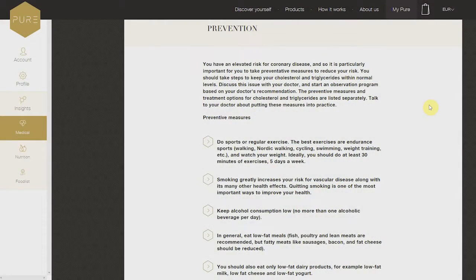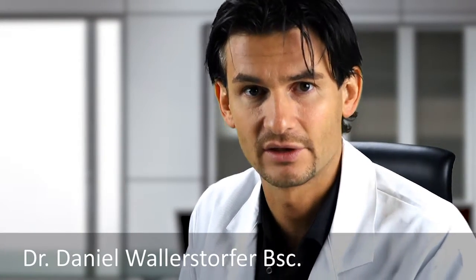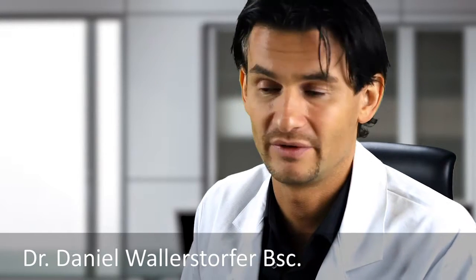Regular exercise is one of the most important lifestyle aspects of cardiovascular health. So specifically, if you have a high risk of cardiovascular disease compared to other people, it is important that you have an extensive exercise regime. The optimal would be, in case you can manage it and fit it into your time plan, 5 days a week for 30 minutes.